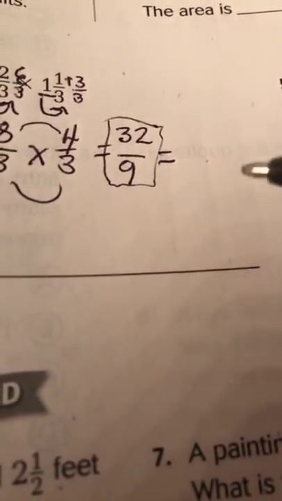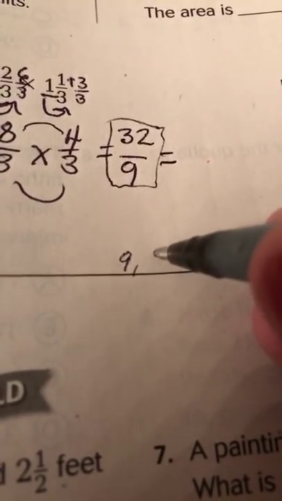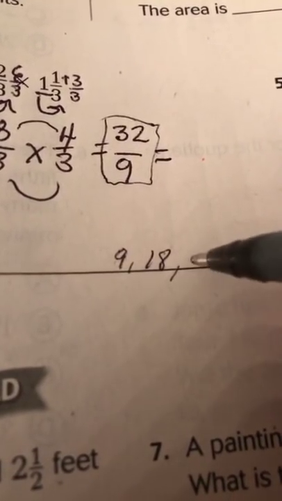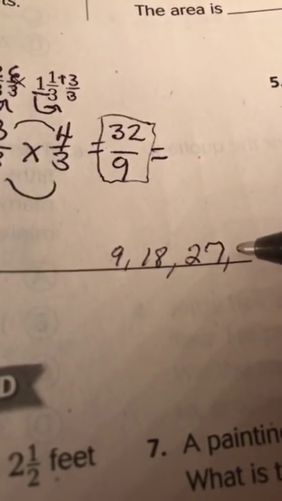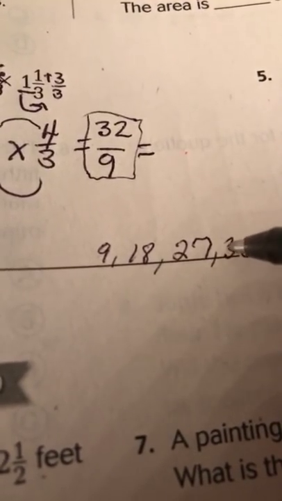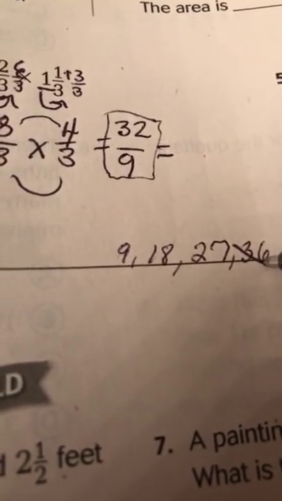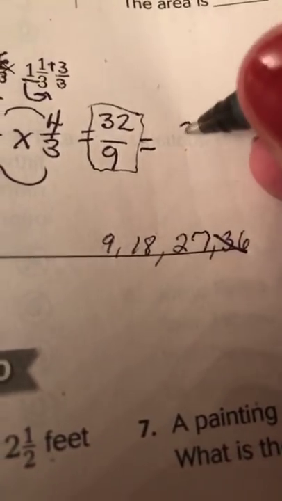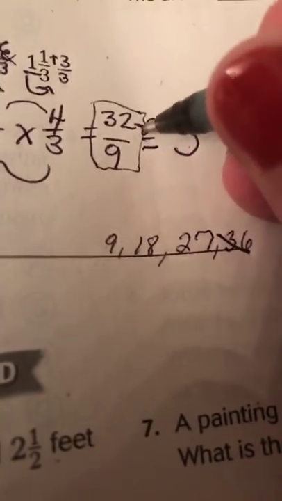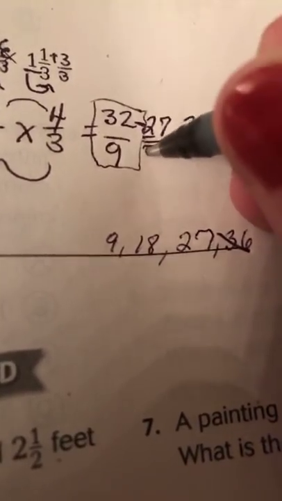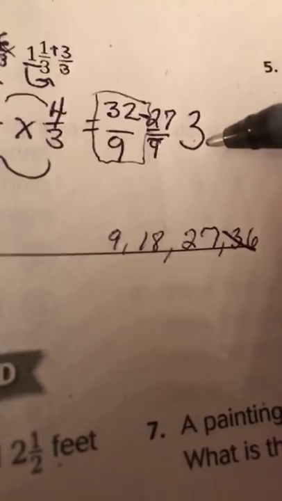Let me think. I know my 9s. 9, 18, 27, 36. Oh, 36 is too high. So it cannot go in 4 times. It can go in 3 times because 3 times 9 means I'm taking away 27 ninths, because 27 divided by 9 would be the 3 whole.